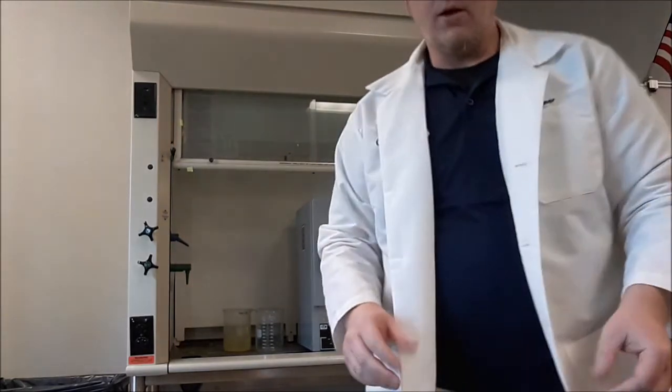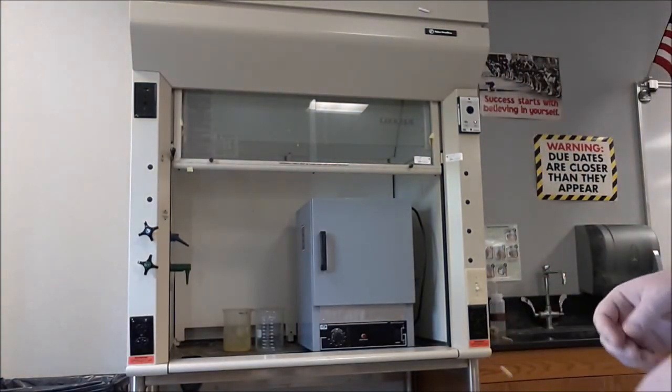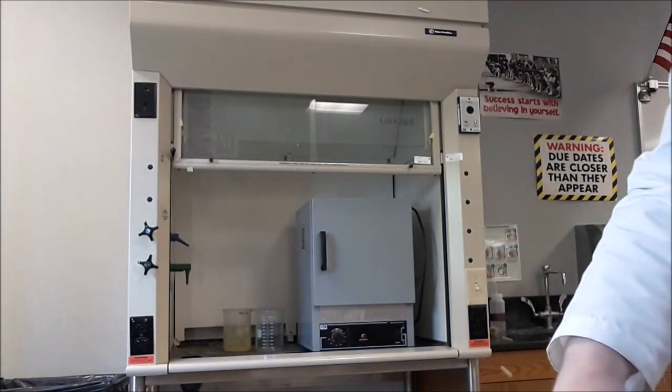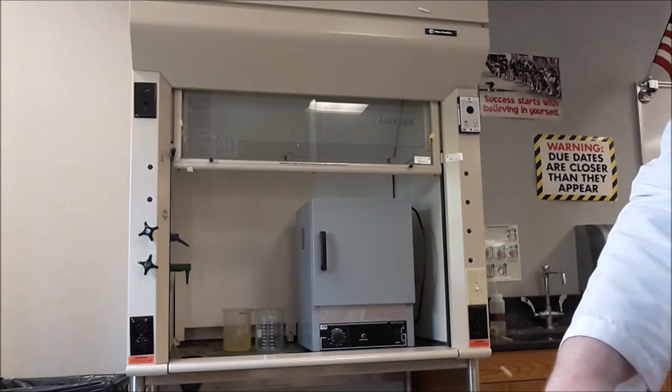It had to be given a good yank to get it open, so we'll have to give it a good shove to get it closed. And then overnight, we'll turn the fume hood on, we'll let all of the water evaporate, and when we pull it out, our filter paper should be fairly dry.